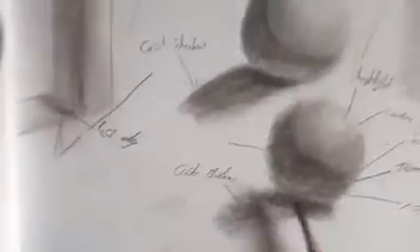Let's move to this cylinder. You can see how we used all this information to define all these drawings. Draw with the same rules. Just remember that value change is constant to form change. So you can use all these rules to draw this.